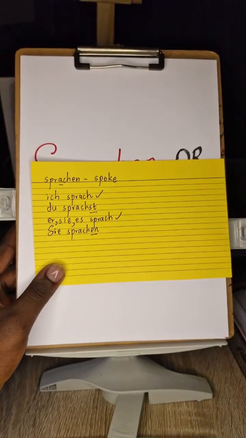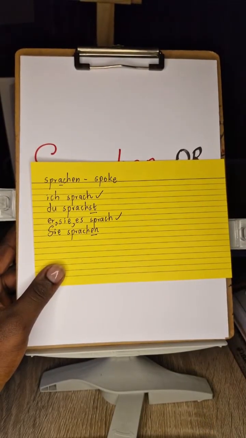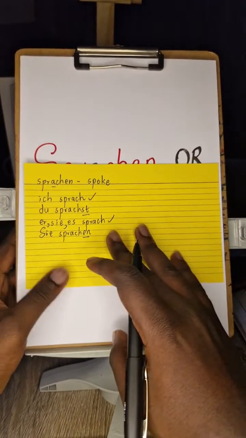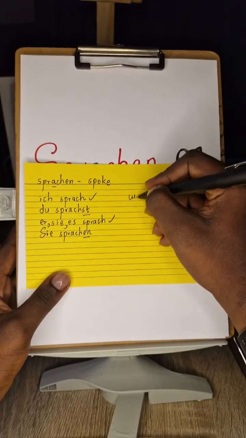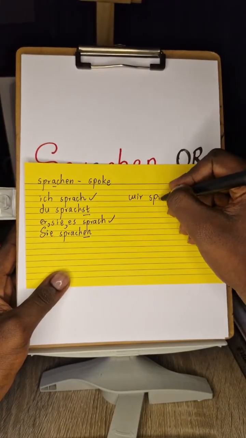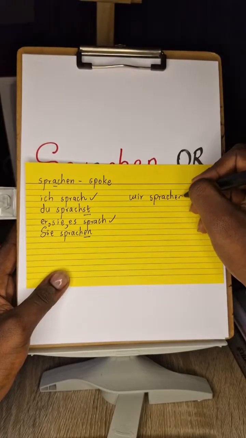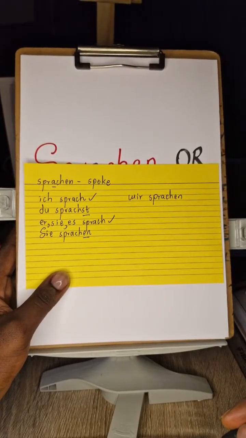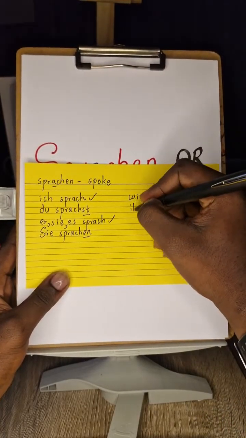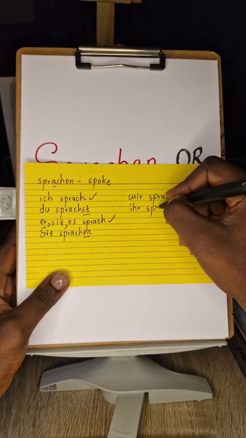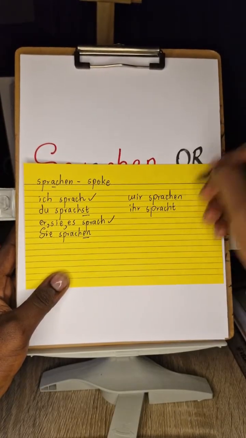You spoke German. Sie sprachen Deutsch. Kindly don't confuse the two, right? And then under wir, you would now say wir sprachen. And then I have ihr spracht, right?